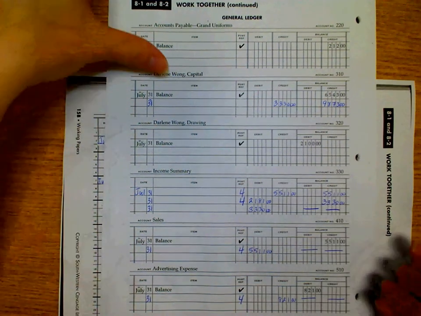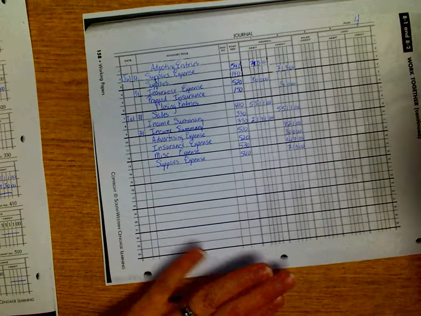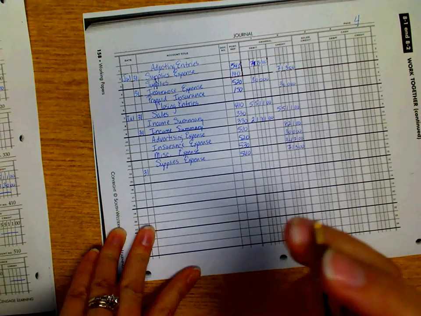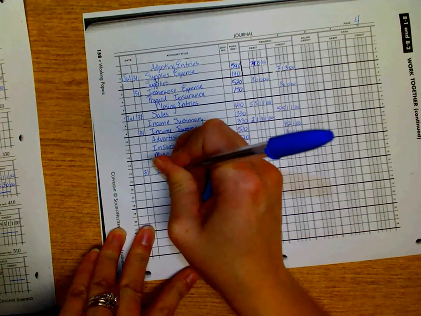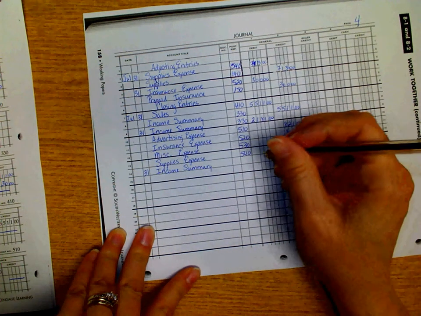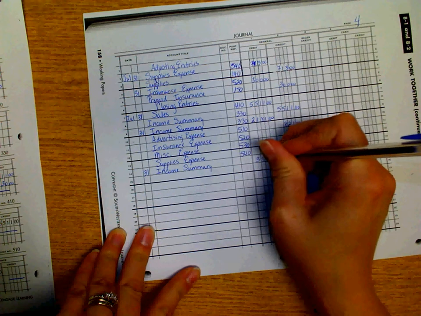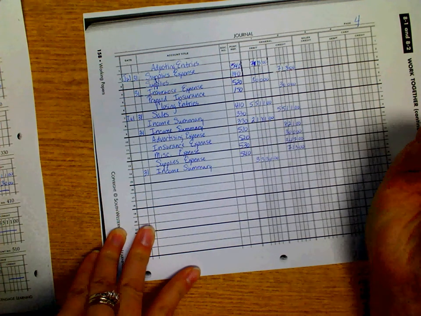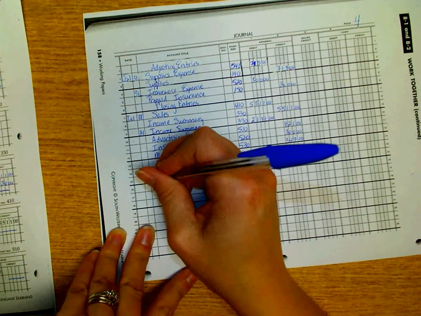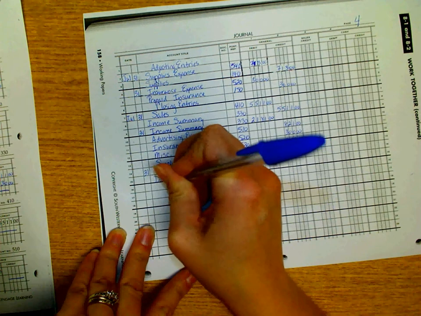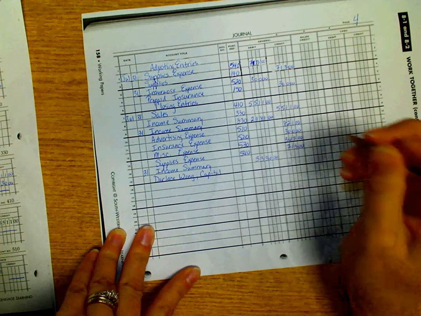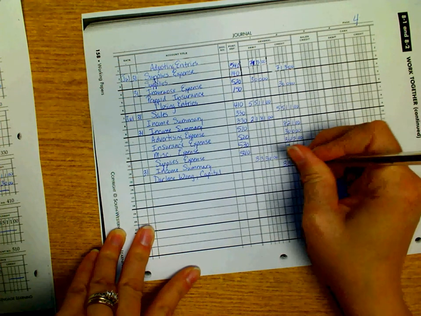We have to put this on the journal page. And so on the 31st, the income summary was debited, so it will go first. So income summary. We debited 3,330. And on the Darlene Wong capital, we credited 3,330.